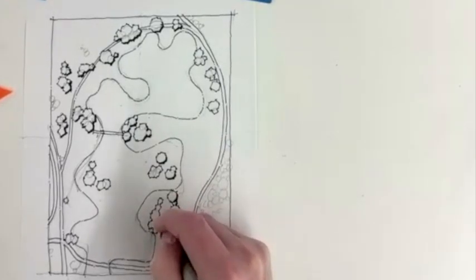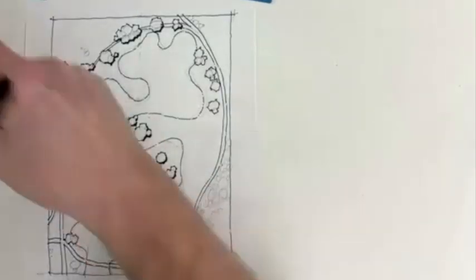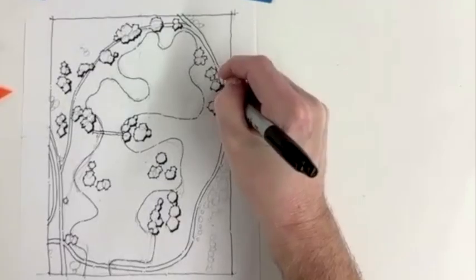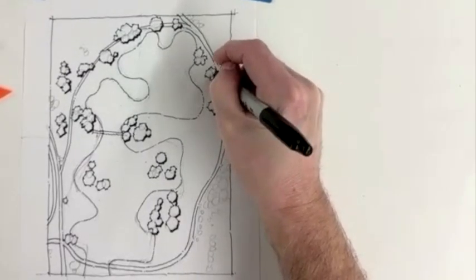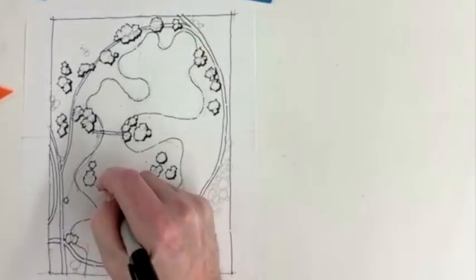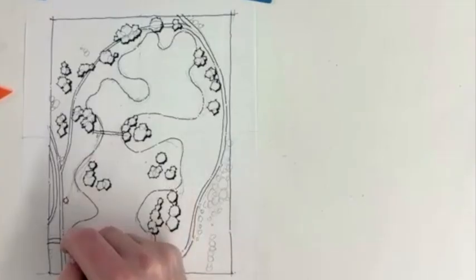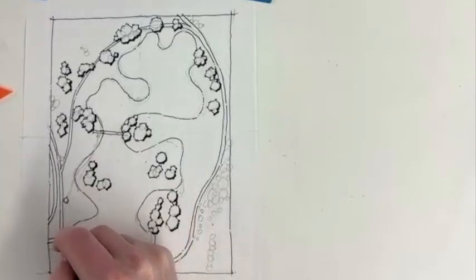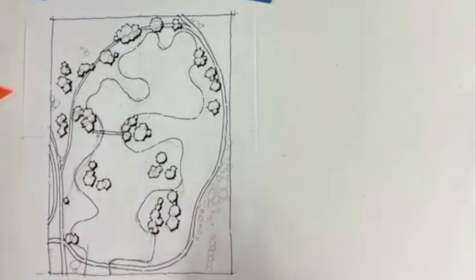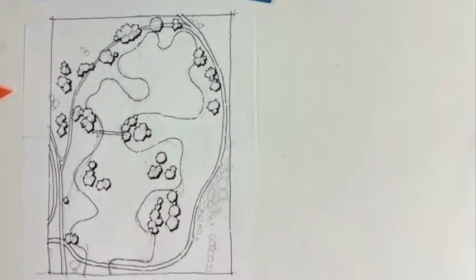Down and to the right. Just think of the sun as coming from up there and shining light this way. So I've got shadows on all the trees. Oh, I don't. You know, all the trees that I inked, I've got those shadows on.